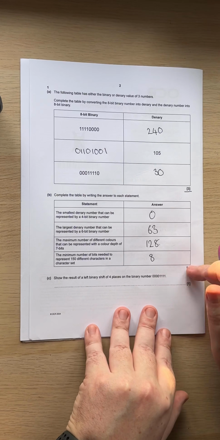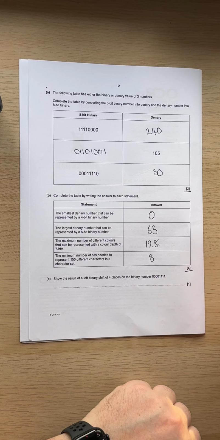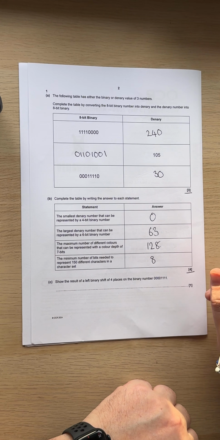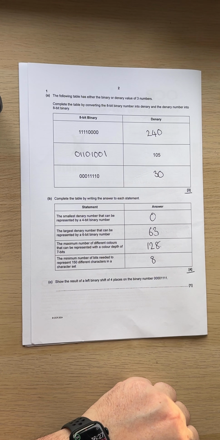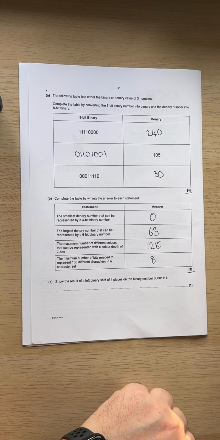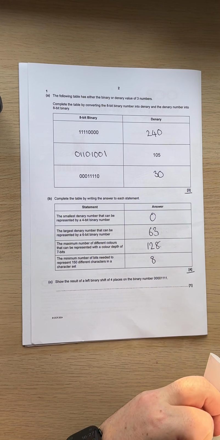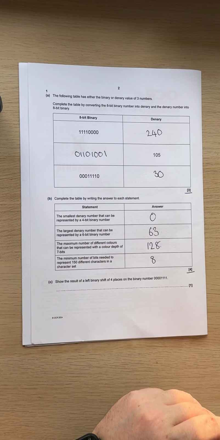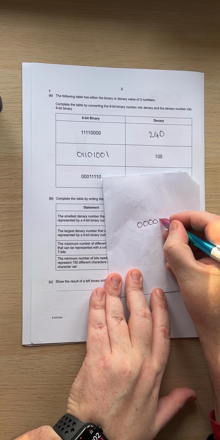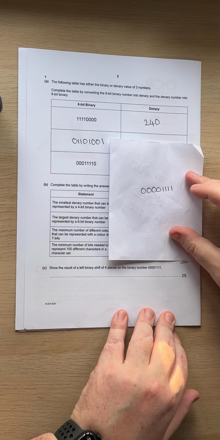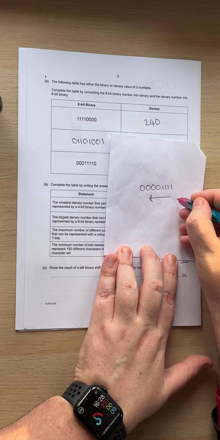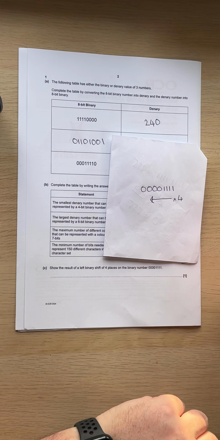Okay, so nice easy 7 marks to start with there, in my opinion. And then another one that's not too bad as well. Show the result of a left binary shift of 4 places on the binary number 00001111. Okay, so all this means is this. You've got your number, 4 zeros and 4 ones, and the question's asking for a left binary shift. So we've got to go left times 4. Okay, 4 places.